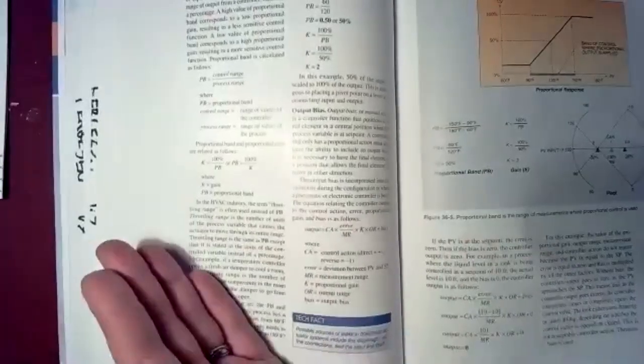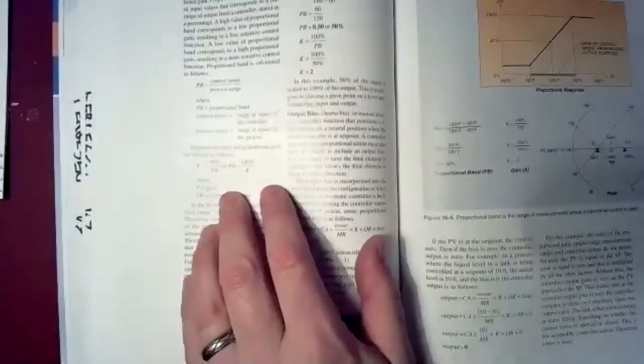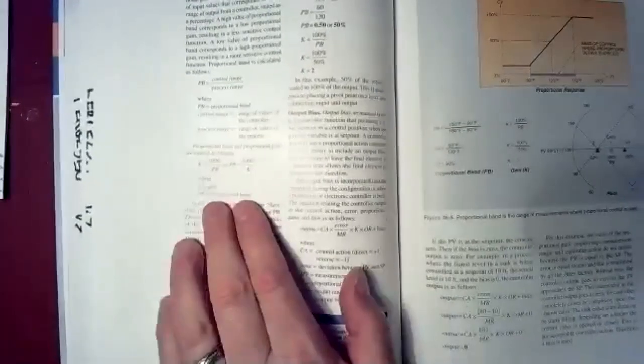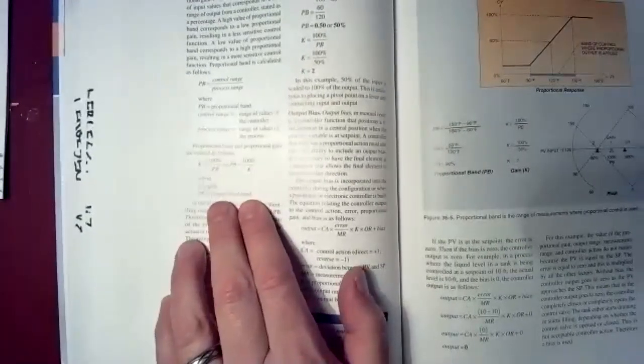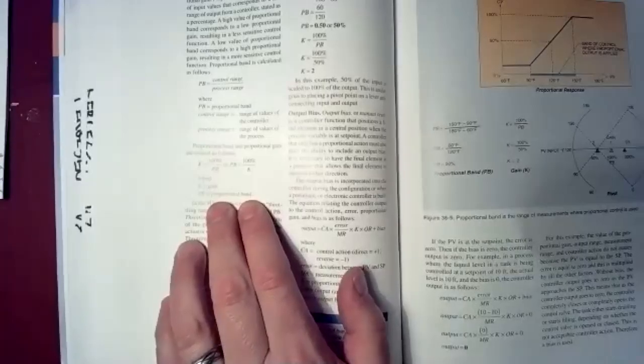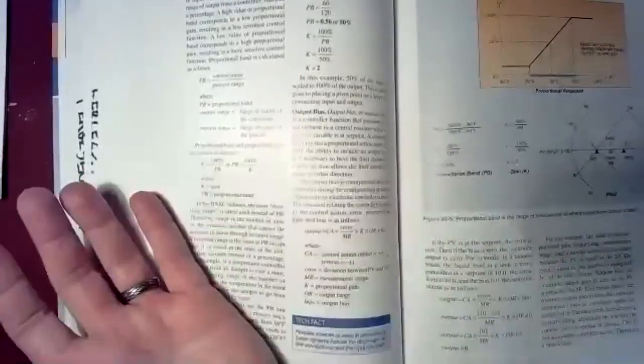So instead of using a simple number to figure out the change in control output, I use a set of values that's specific to my process output control range. So I've got an input range and I've got an output range, and those two ranges can be used to calculate internally, which you'll never have to do in reality, how that control valve will be set.